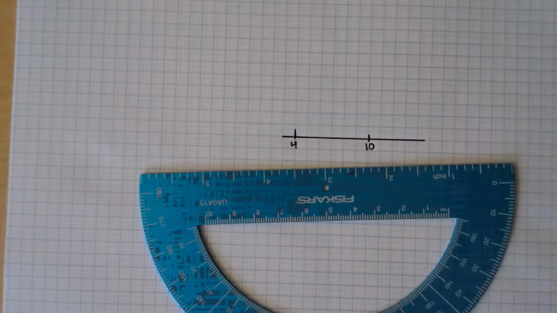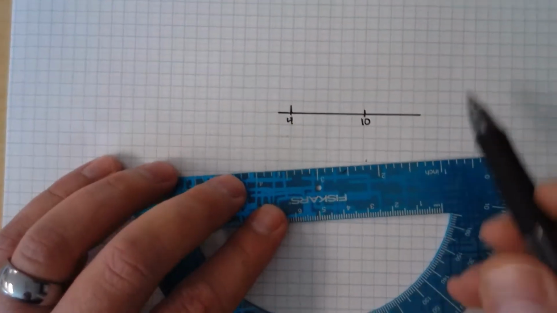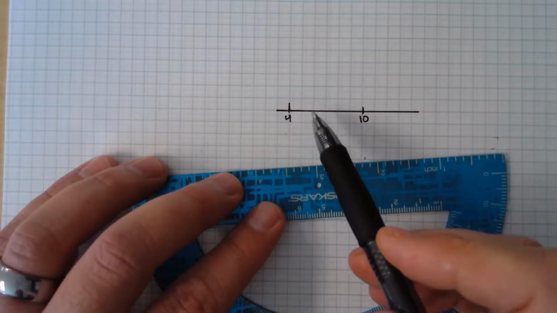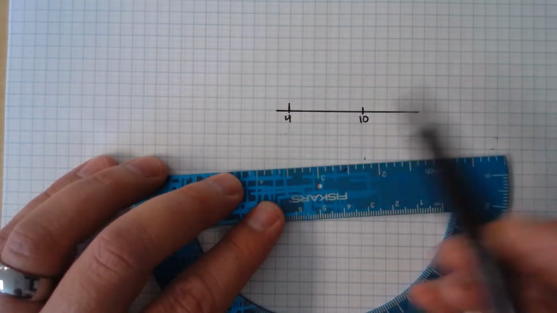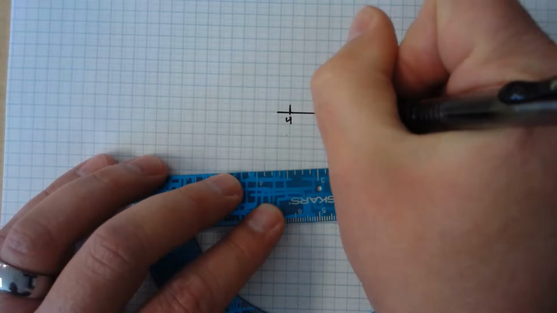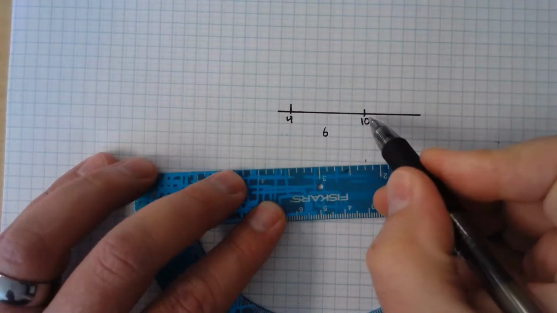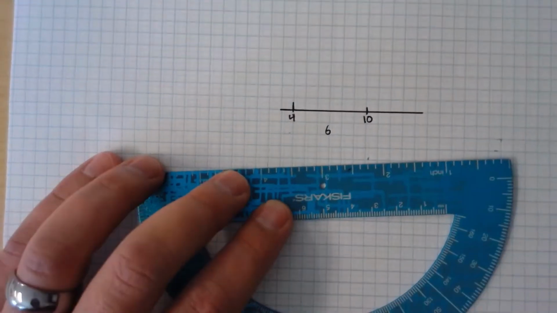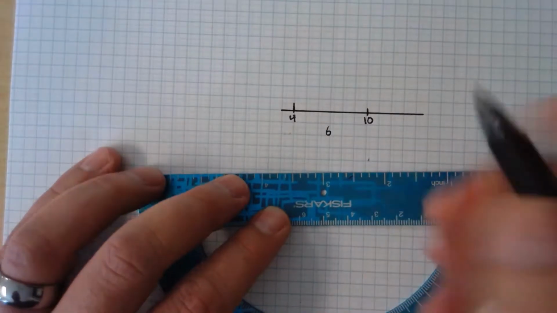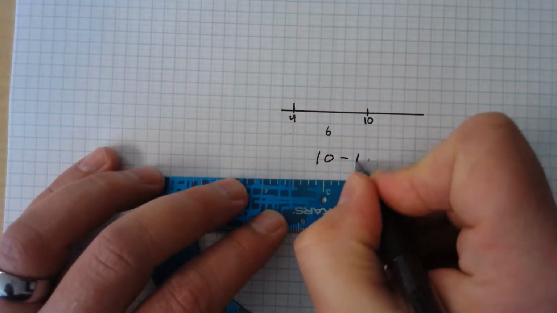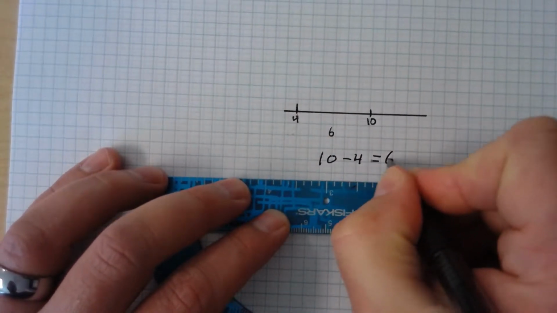How many units are 4 and 10 apart? 6. All right, so you've got a couple of different routes you can go. You can go 1, 2, 3, 4, 5, 6, or you can go 10 minus 4, and that'll give you 6 as well, right? So 10 minus 4 is equal to 6.